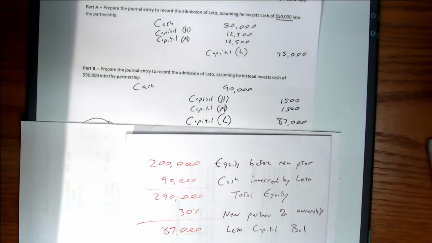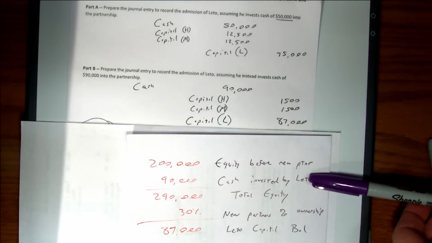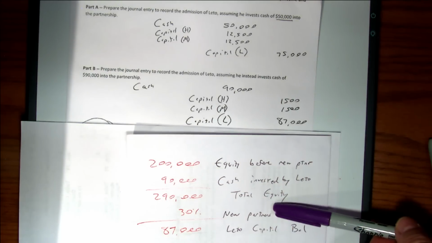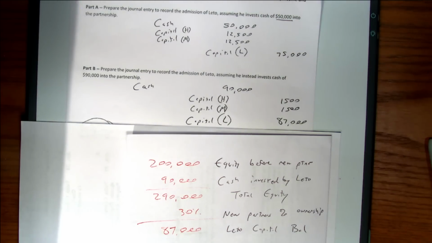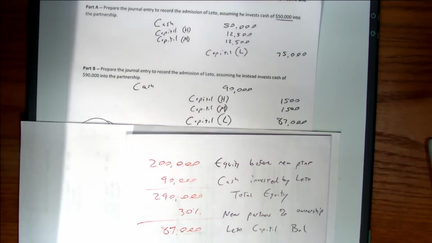This is all stuff we did last time. We're not to the bonus question yet. The cash invested by the new partner is going to be $90,000. That will give a total equity of $290,000, because that cash infusion, that addition in assets, is going to increase total equity. What's the partnership interest that they're going to give Lado? 30%. What's 30% of $290,000? $87,000.